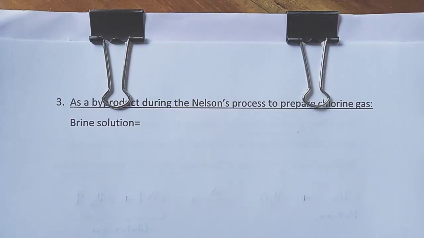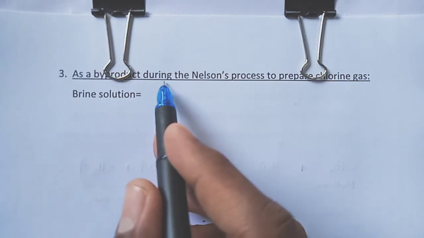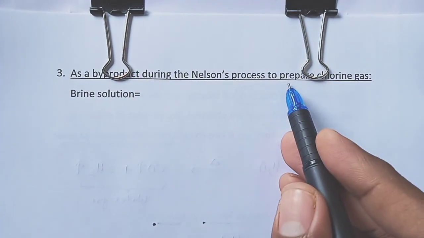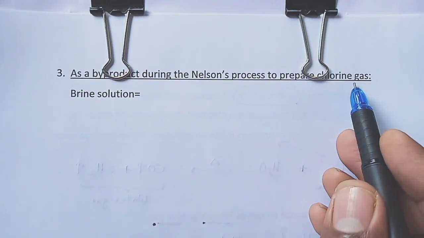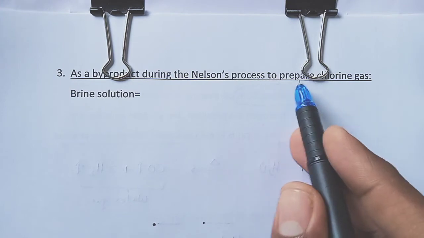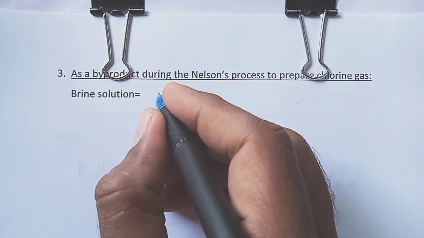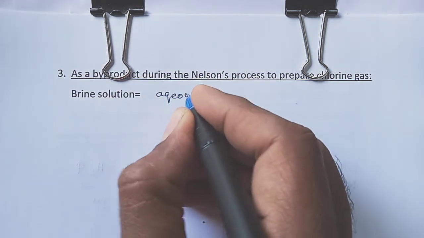Now the third one is, as a byproduct during Nelson's process to prepare chlorine gas. Let us learn this process, Nelson's process to prepare chlorine gas. In that Nelson's process we use brine solution. What is brine solution?